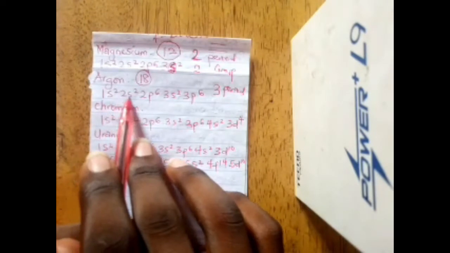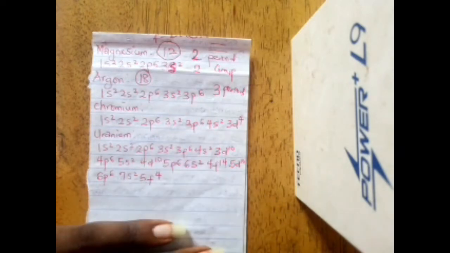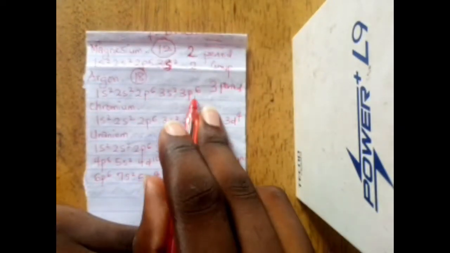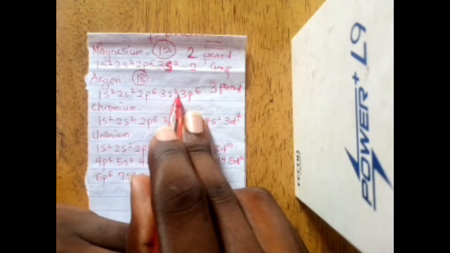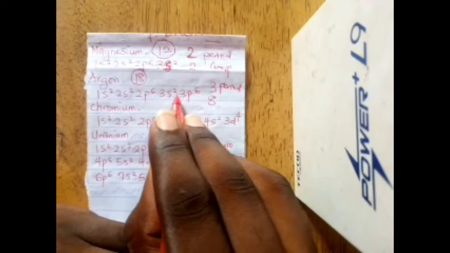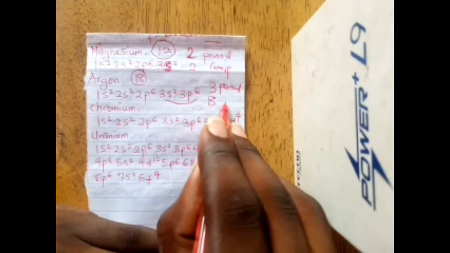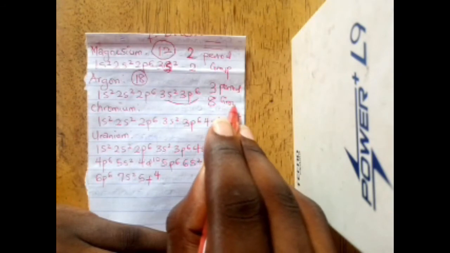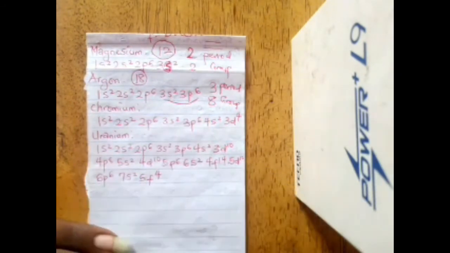And it has 6 electrons in its outermost shell. But next to it now is S2. So the S is complete. So that makes it 8. It has 8 electrons in its outermost shell, 3s2 and 3p6. So meaning it is in group 8 and it is a p block element.